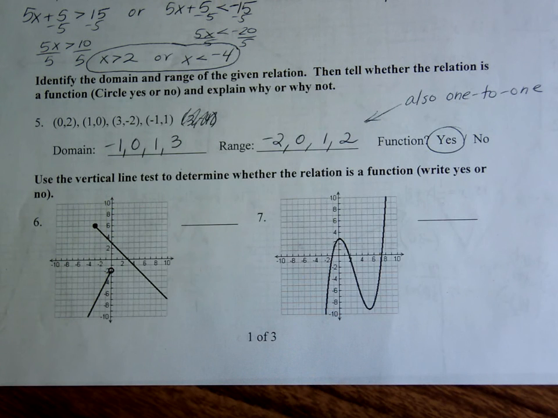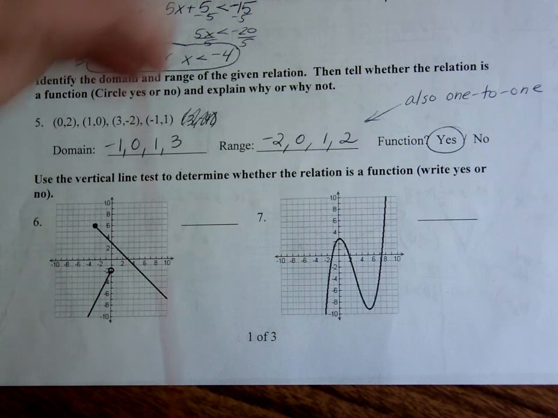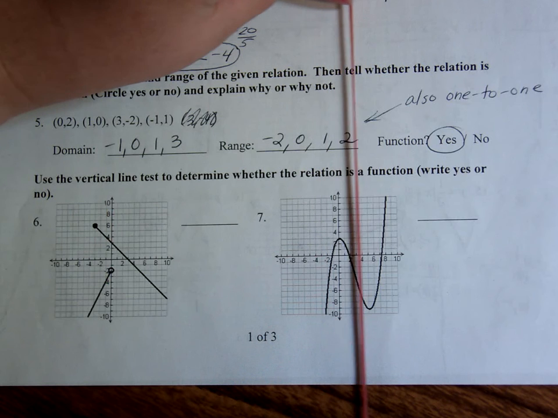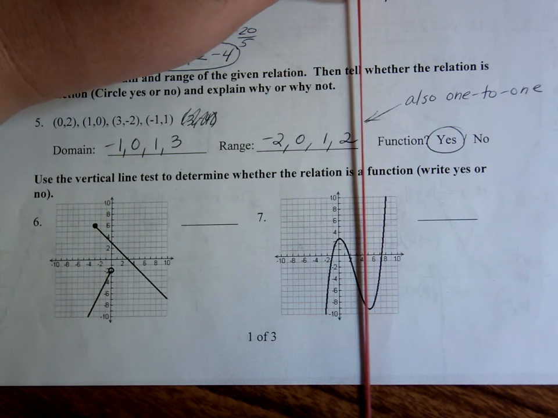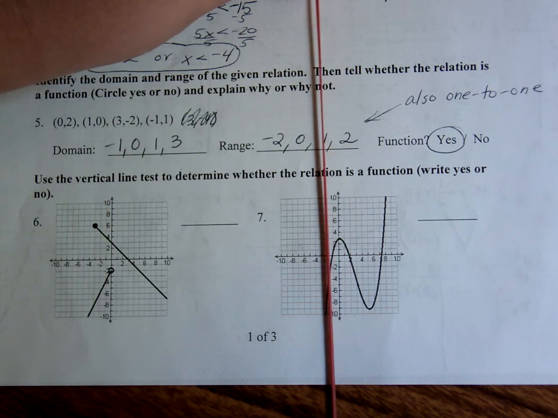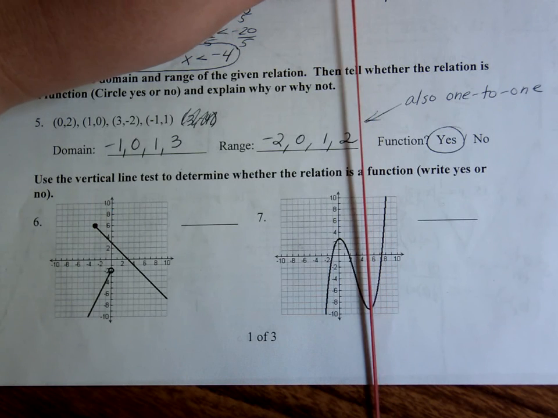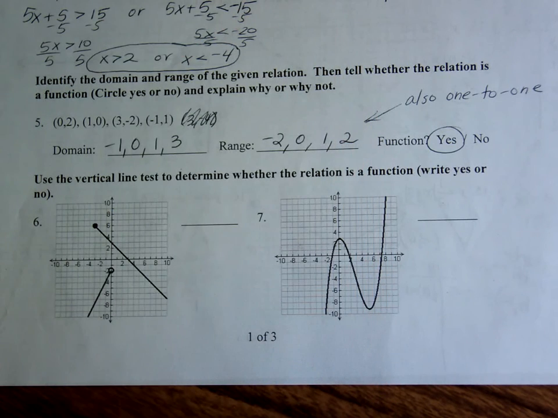Okay, vertical line test. The vertical line test, I have to be able to draw a vertical line anywhere I want to, anywhere on the graph, and never cross it twice. So, like, this is my vertical line. I have to be able to put this anywhere on the graph, and it'll always only cross the graph once. That's true here. No matter where I move that line, it's only crossing the graph one time. Okay, so that's a yes.